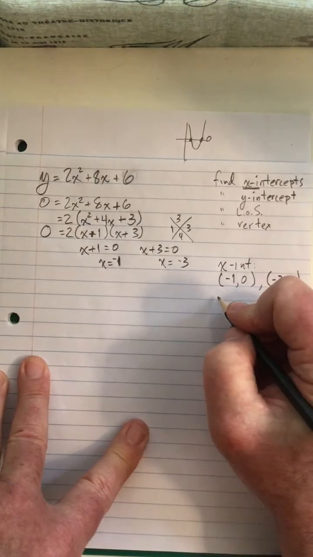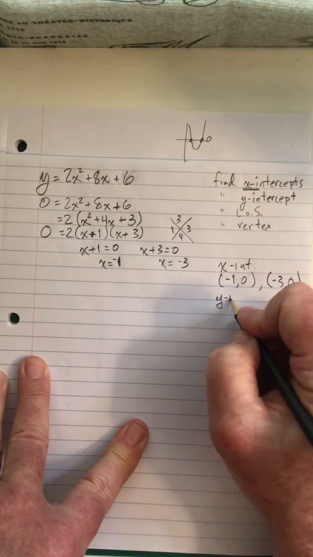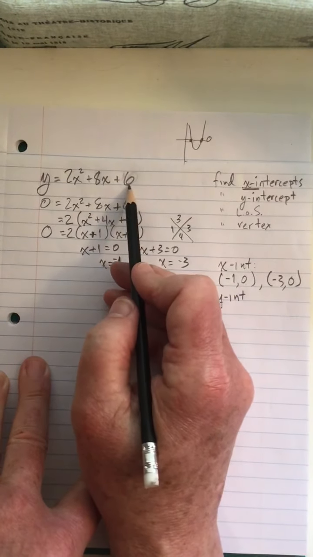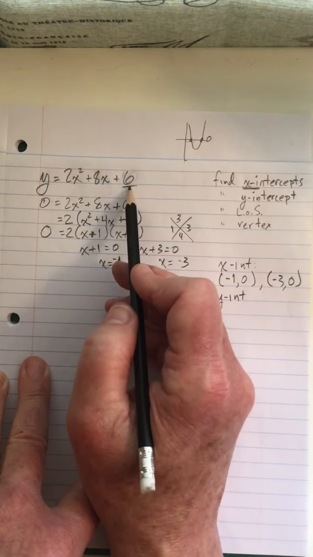Now the y-intercept, I could have done without any of that work, right? Because the y-intercept is just c. This number right here, that's the y-intercept.